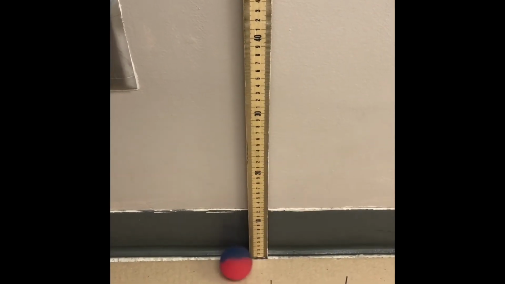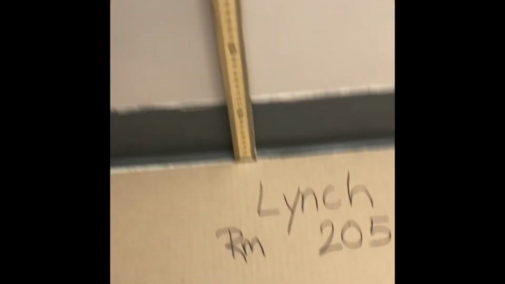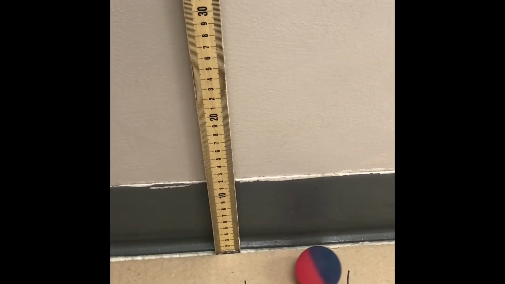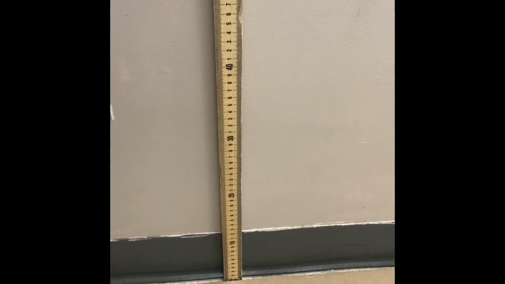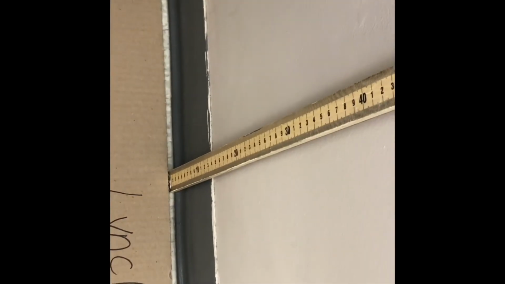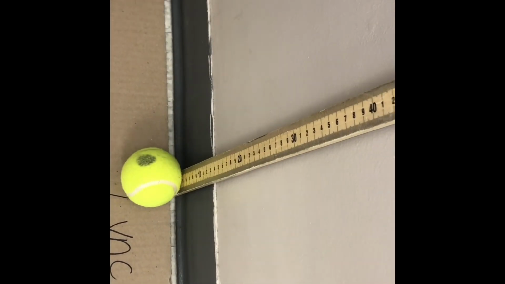Okay, one more time. Okay, and we'll try that tennis ball. Okay. Notice the cardboard. Maybe if I hold it over here. It's kind of hard to see.